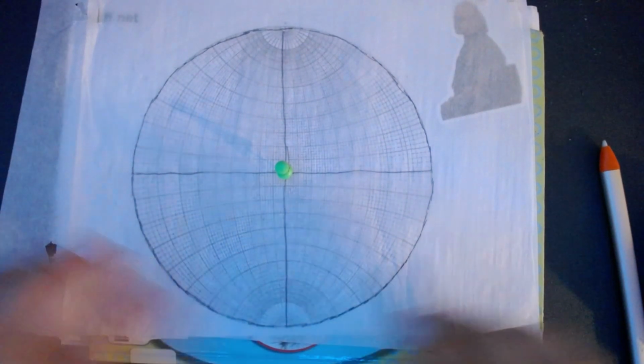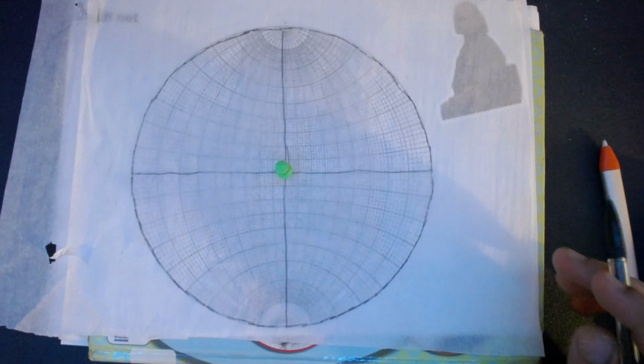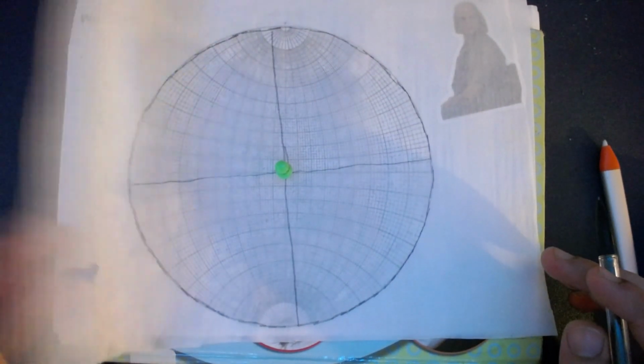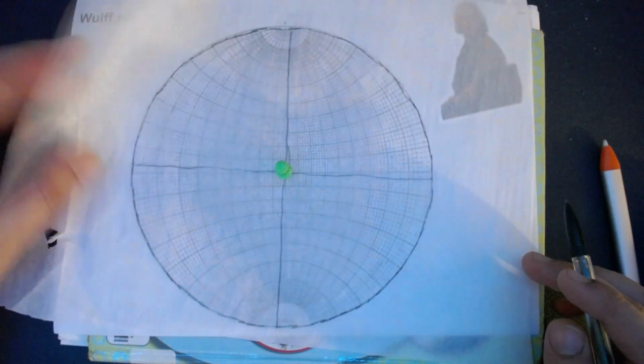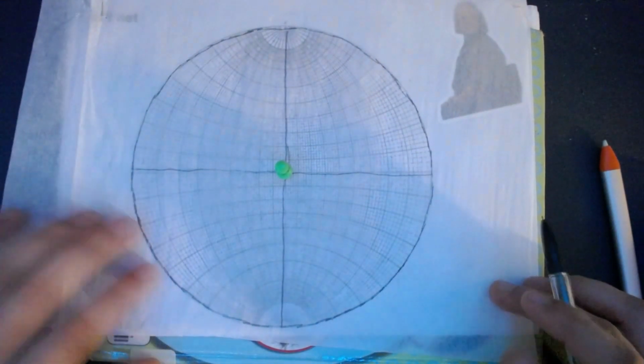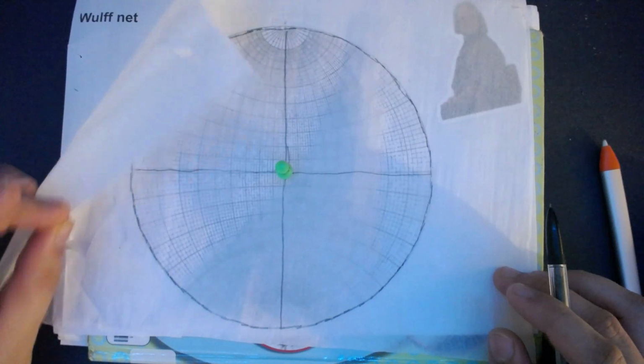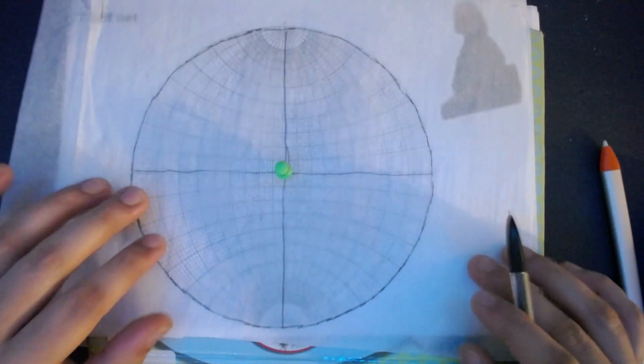And you don't need any special type of transparency paper. This is just a tracing paper or a baking sheet that you might have at home. You can just buy this in bulk and even share it with your classmates. Simple tracing paper. All right.